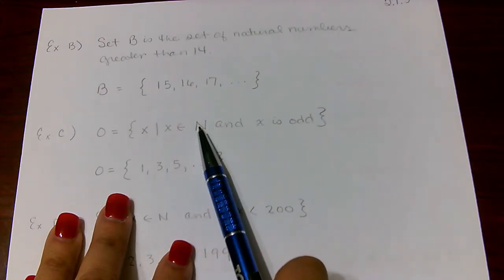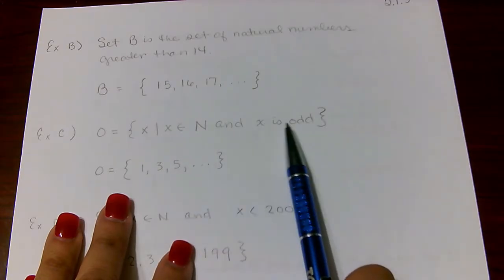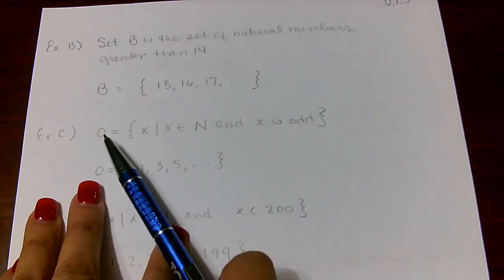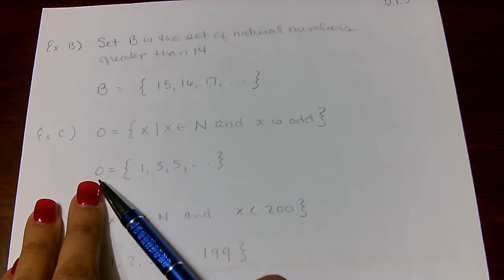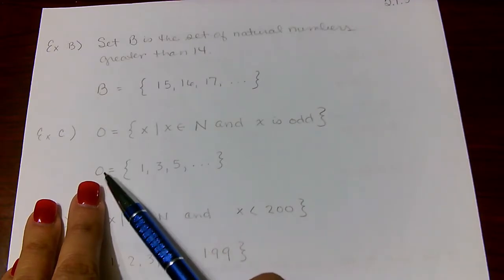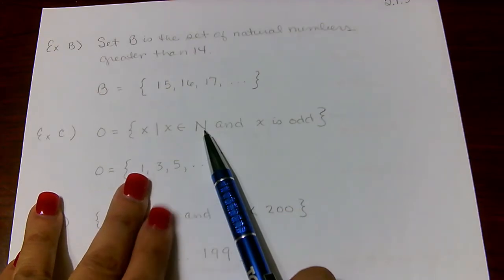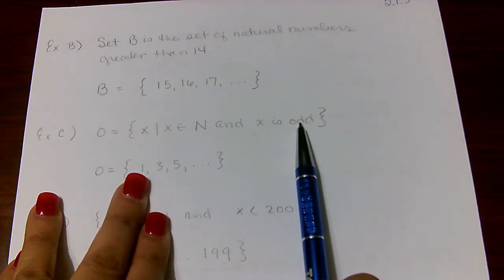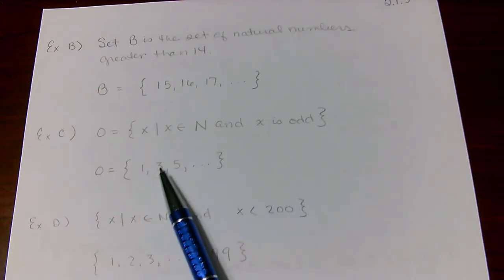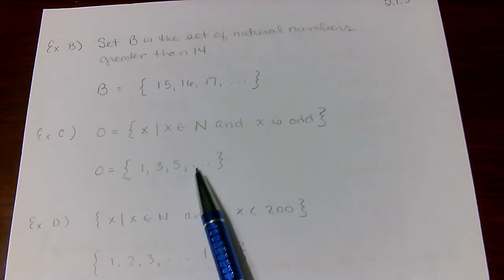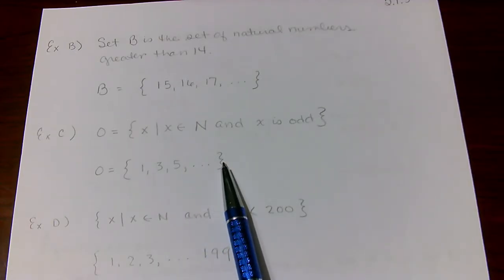So that means X has to be a natural number and X has to be odd. So here is my roster format. I'm using O is equal to, and I'm starting with my natural numbers, which is 1. And I'm going to list all of them that are odd. So 1, 3, 5, and then dot, dot, dot to continue the pattern.